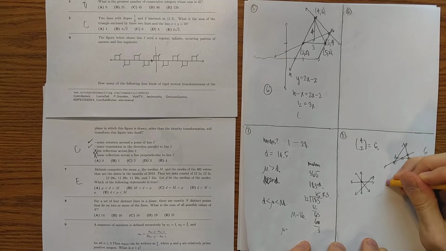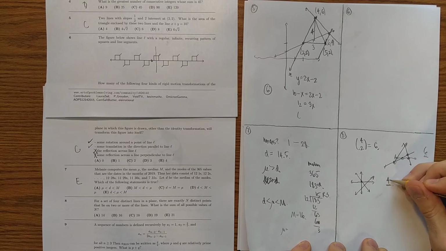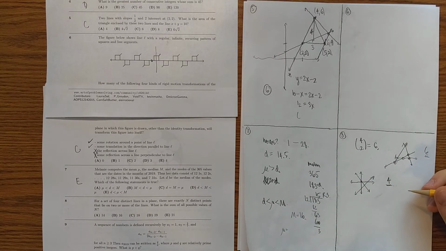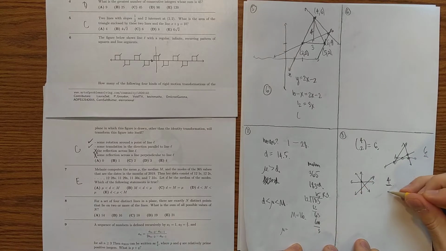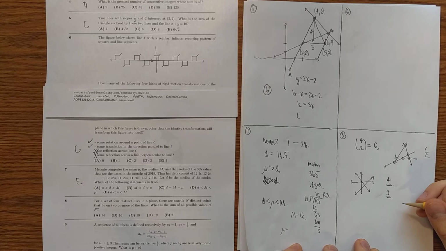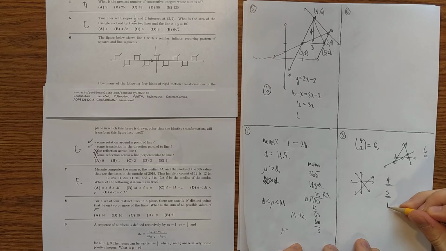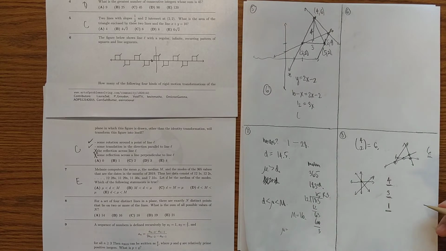Oh, sorry, that's 4. So if 3 go through a point, I can either get 4, I can get 3 if 2 are parallel. I can get 1 if all go through that point.